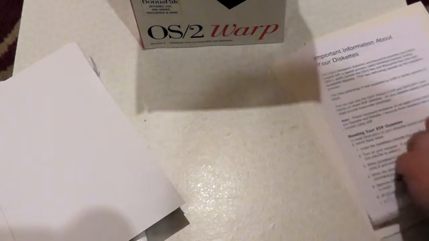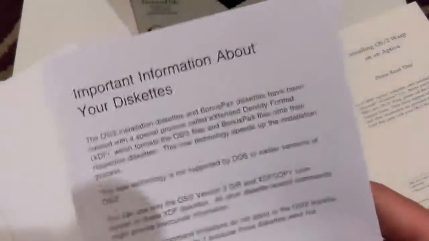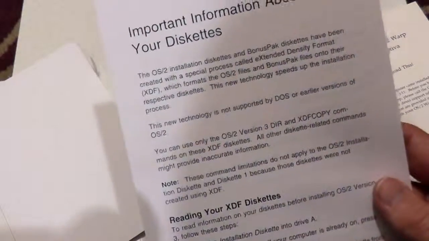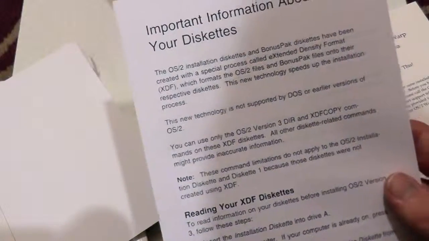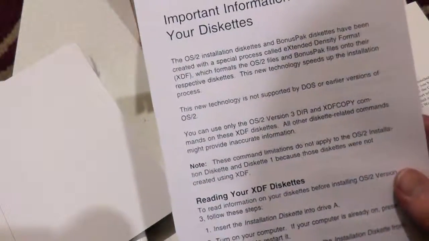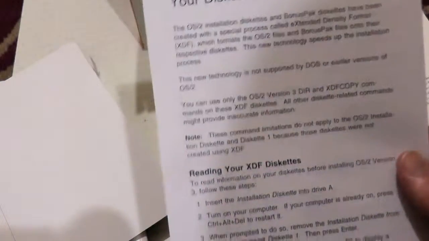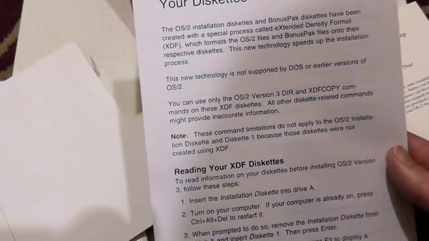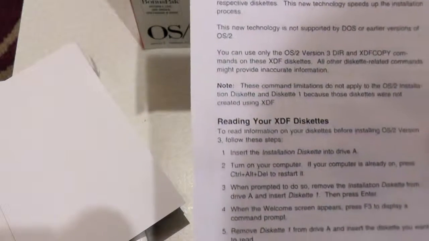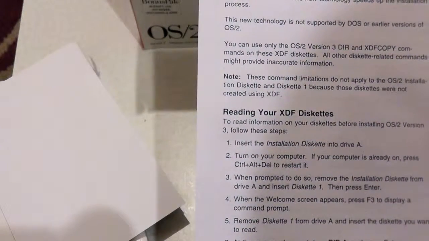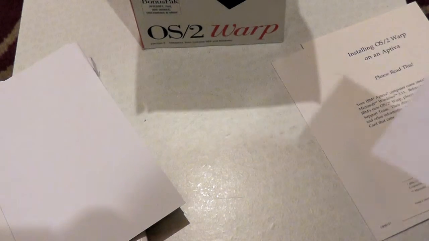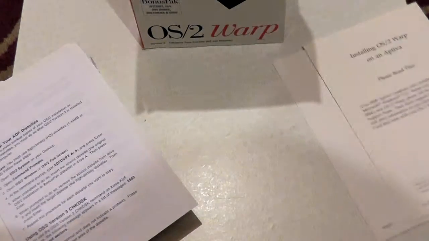Oh, there's even more. Here we go. Important information about your diskettes. Extended density format, which formats... Speeds up this. This is not supported by DOS or earlier versions of OS2. You can only use it. So how are you supposed to install it, then? Oh, so they're like boot disks, kind of, as well. Right, fair enough. Just backup information on how to use the disks. Just be a like compression method.